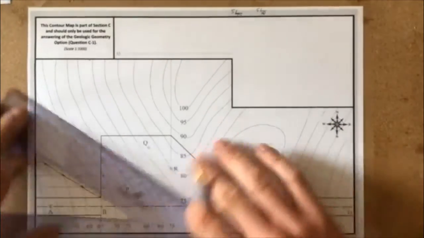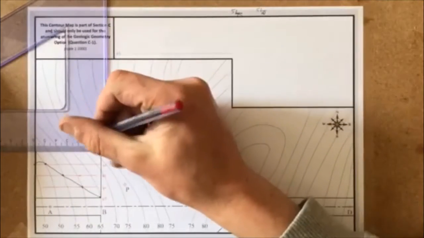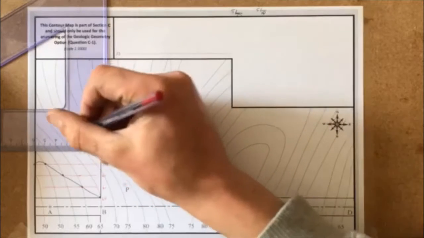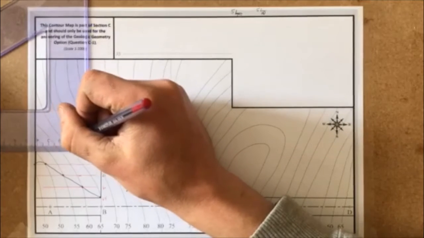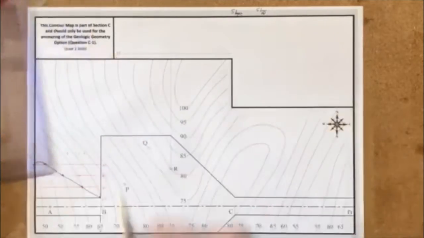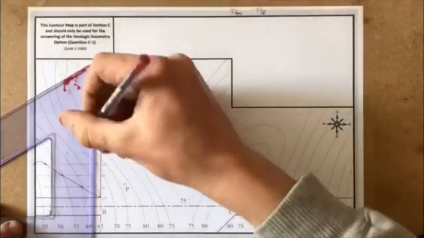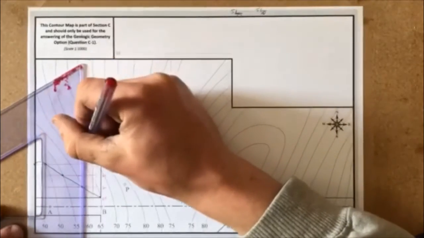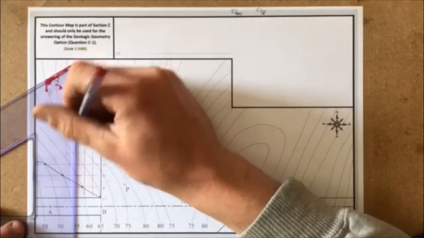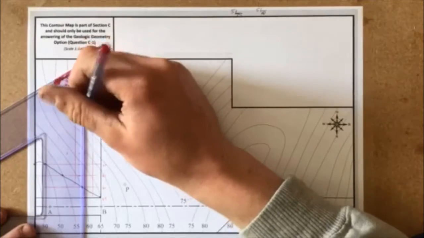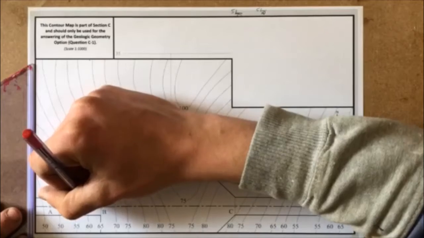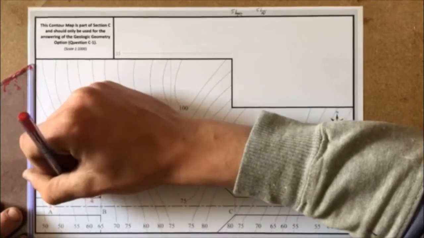So our cut is going to be at 7.5. So we want to measure out 7.5, 15. Okay. So split this up then. 65, 70, 75, 80.